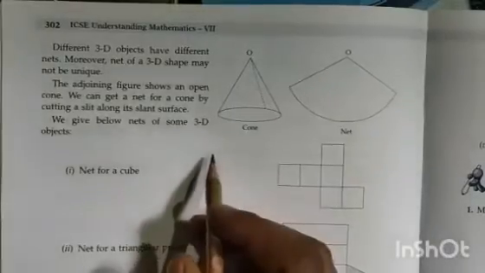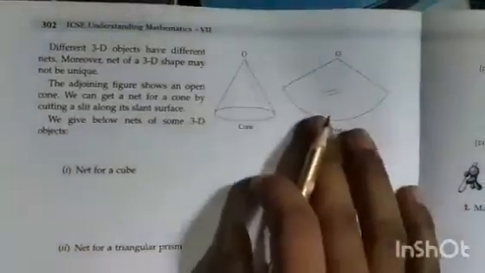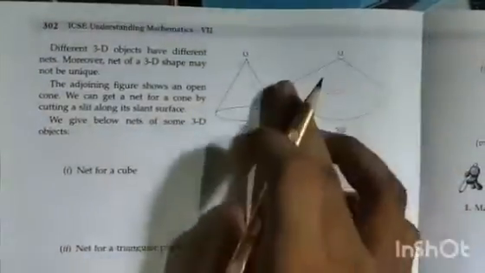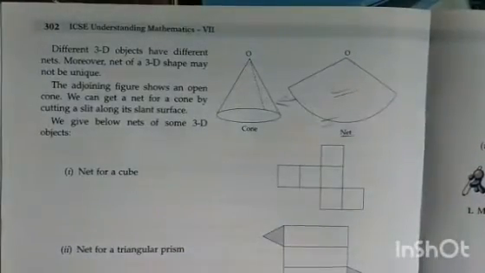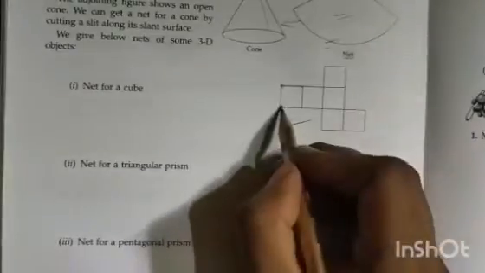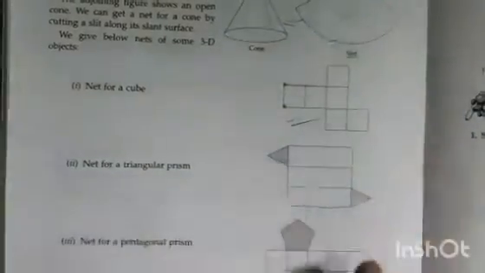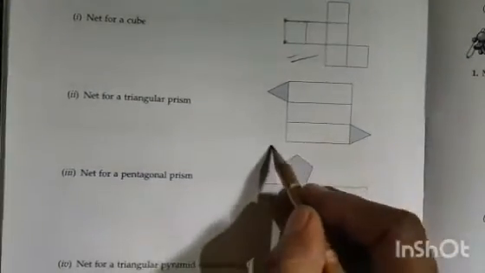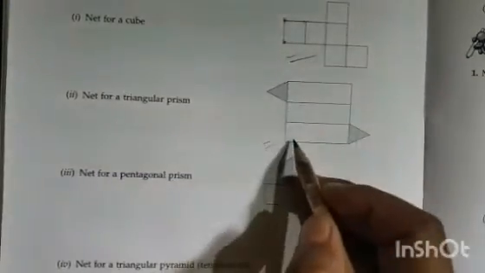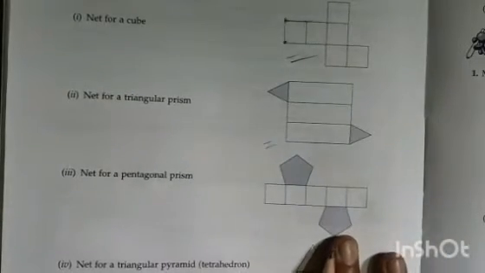Here we can see some more nets. This is a net, this two-dimensional image. When we roll it, it will assume the shape of a cone. So this is the net of cone. Next we have, children, net of cube. You can do an activity here, children, by making nets and folding them and making them into three-dimensional shapes. Here we have a net of prism, children. If these all things will be folded along these fold lines, then it will assume the shape of a prism.